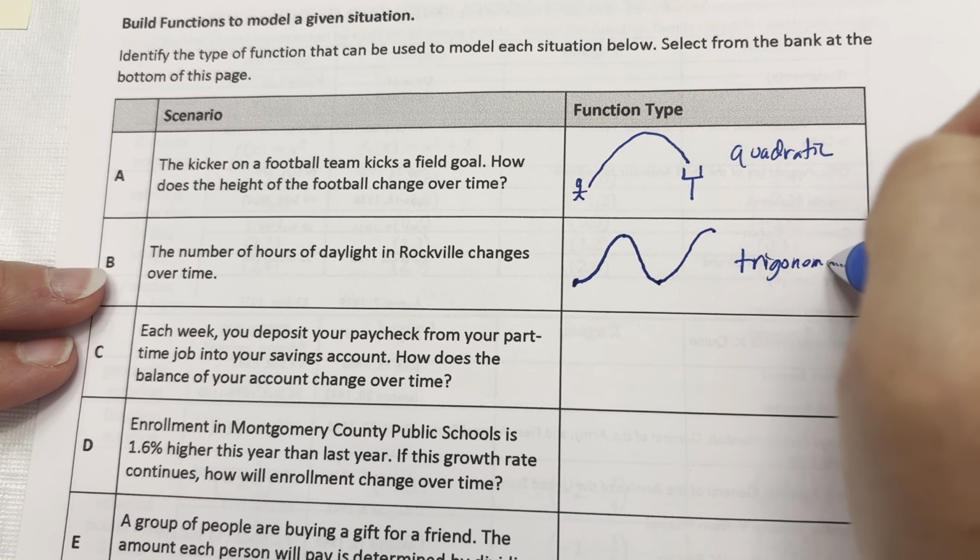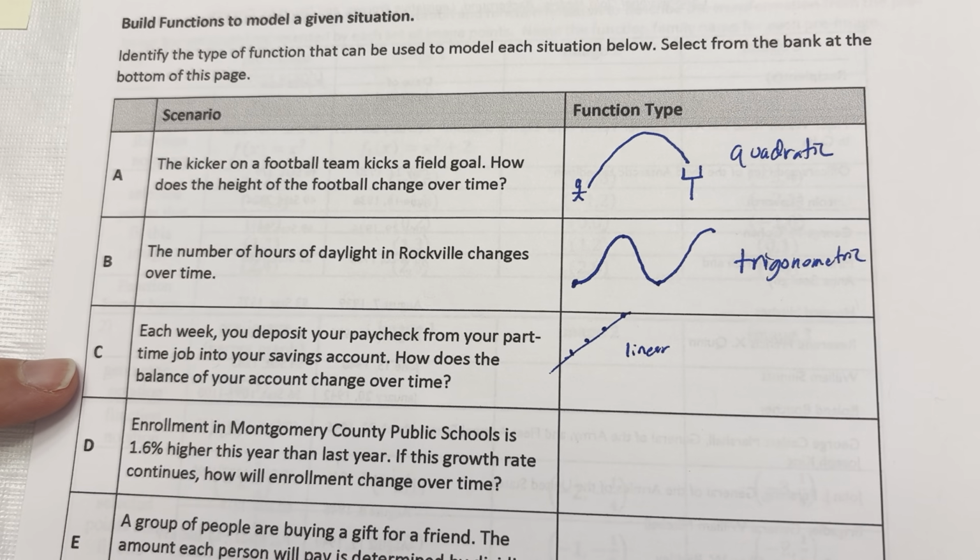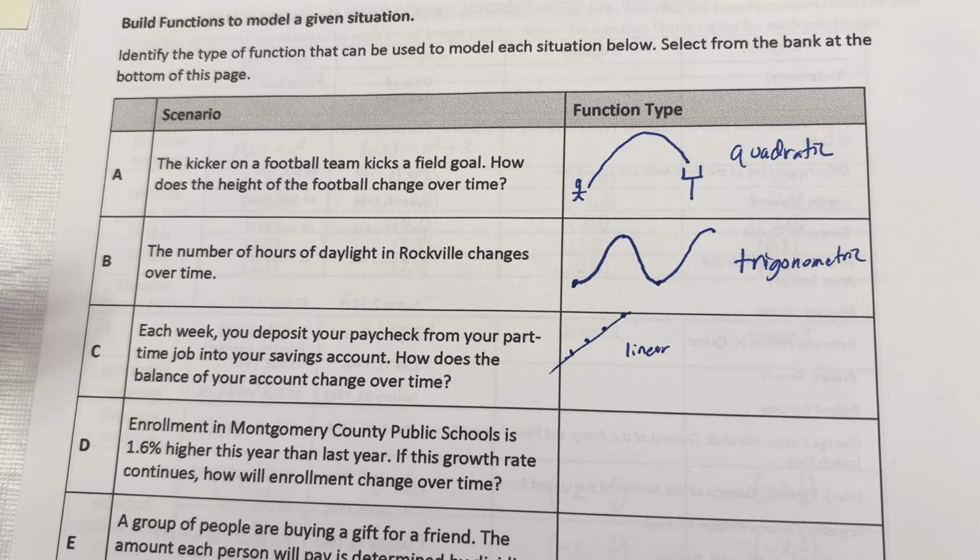Each week you deposit your paycheck from your part-time job into your savings account. How does the balance of your account change over time? There's actually 2 scenarios that could happen here. The one that's going to seem most realistic is that you're going to have a linear function because you're depositing your paycheck every month and it's just going up. So it is possible that you have a linear function. Now, if you're investing wisely, and hopefully this is what's happening, you have an exponential function because maybe you're getting interest, but it really does depend on the scenario. So I'm going to put both.